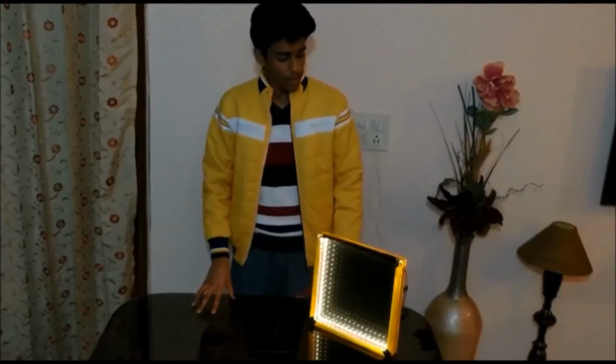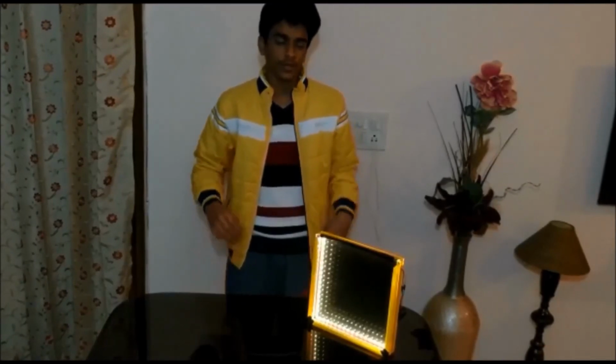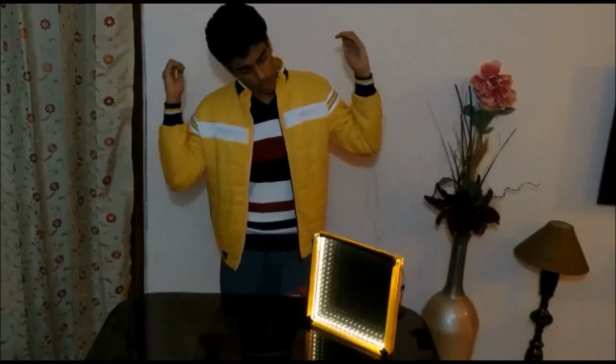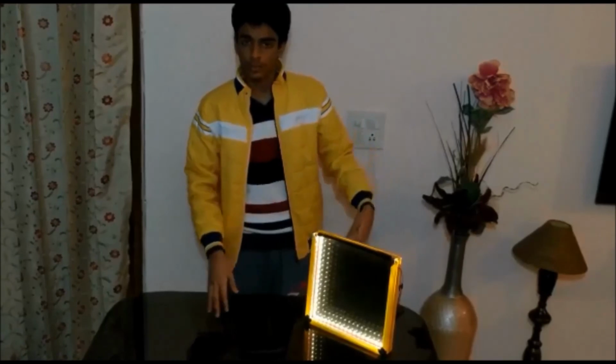rupees. Think how much electricity bill will be saved, as you can light up the whole room with just one light source. So, my friends, you should also make this project to light up your homes too.